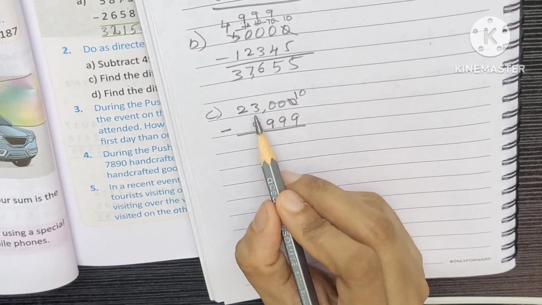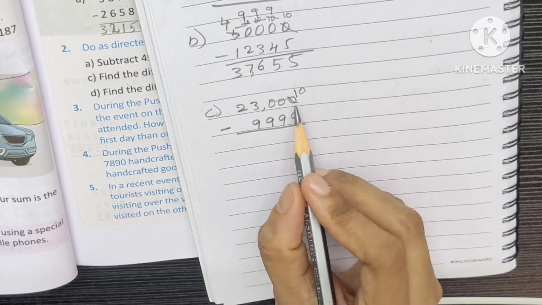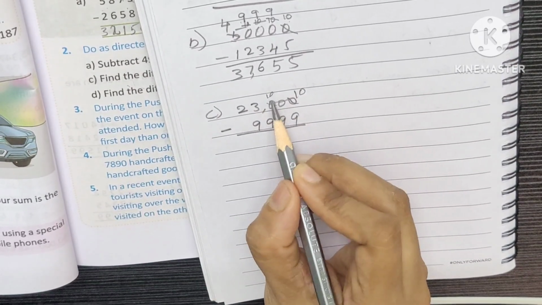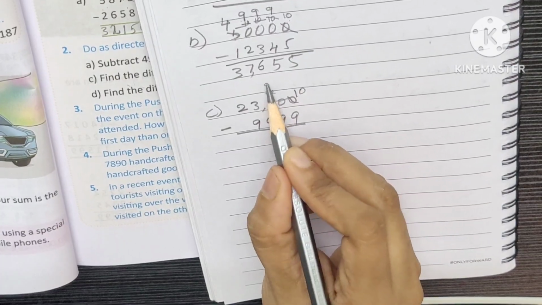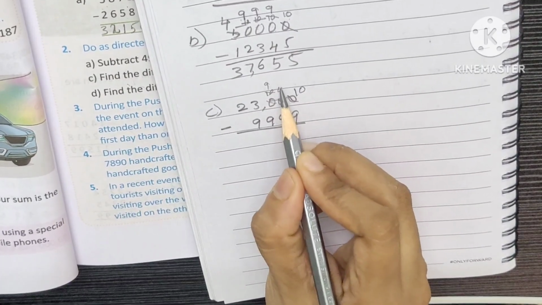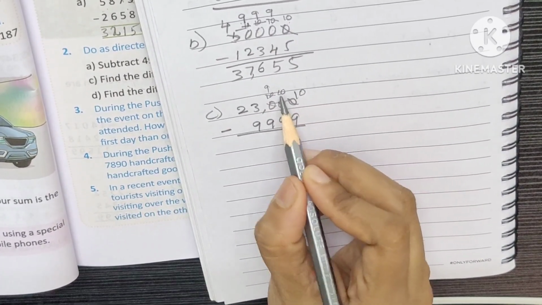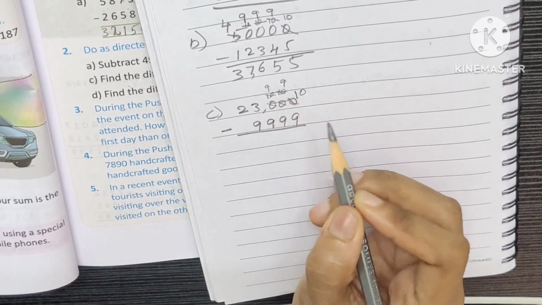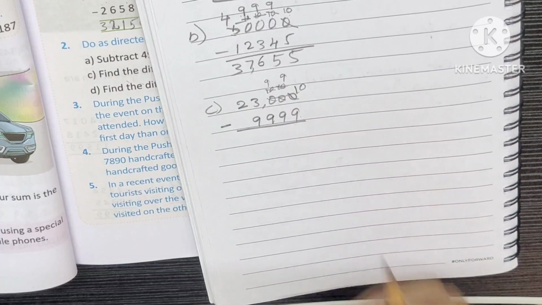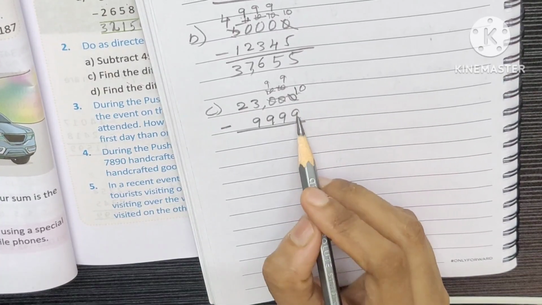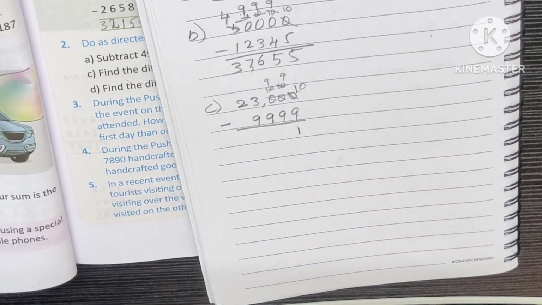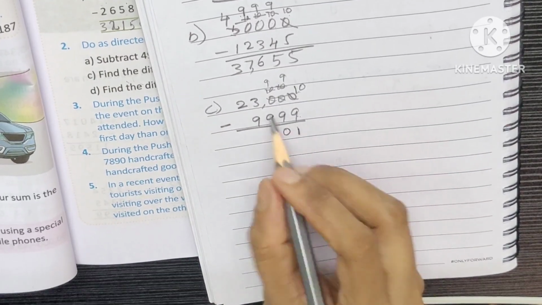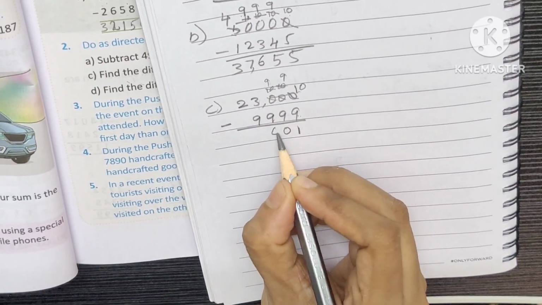We are taking one from this 3, so it will become 10, and from this 10 to here it's 9. Now it becomes 10, and from this 10 going here, it's 9 now. So 10 minus 9, 1. 9 minus 9, 0. 9 minus 9, 0.